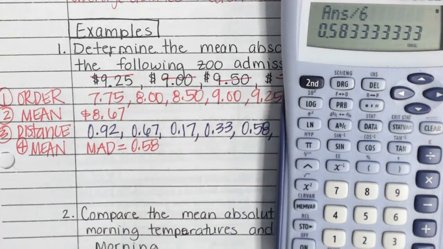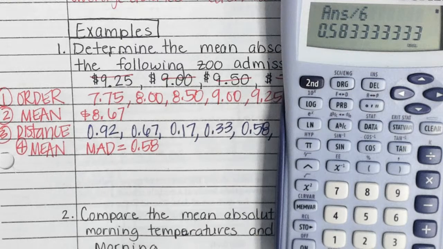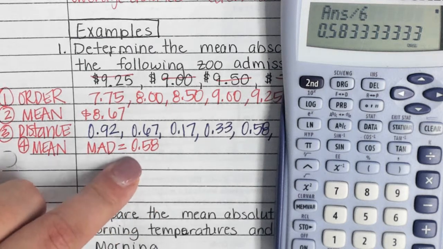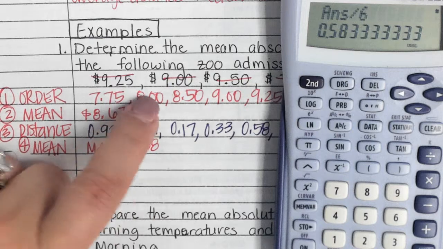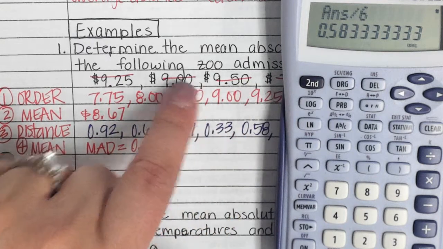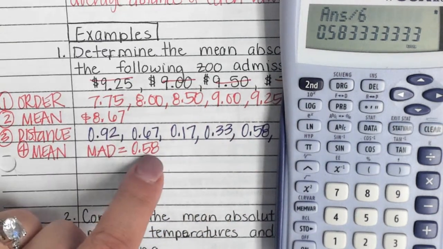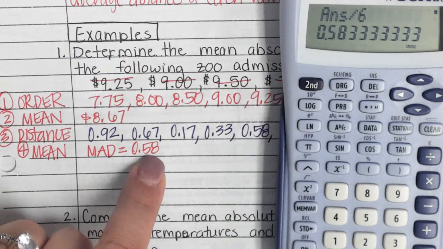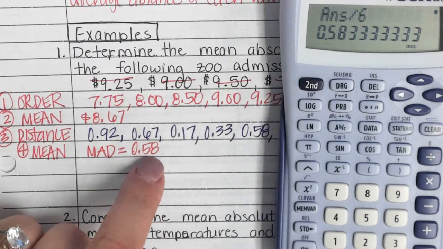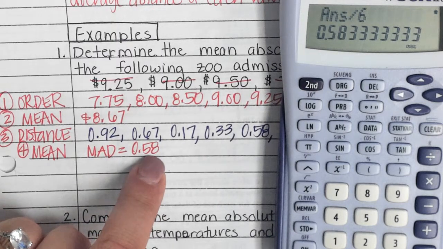Now, what does that tell us? Yeah, they're all really close together. They are really close together. This is telling me the average distance that each one of these numbers is from the mean is about 0.58. So would you think by having a small MAD that you could predict you would have a small range?